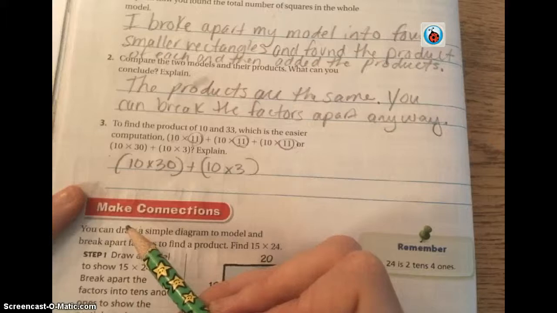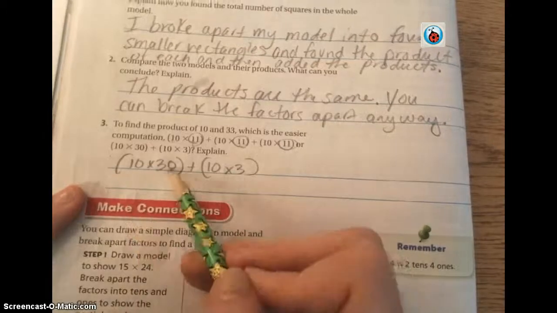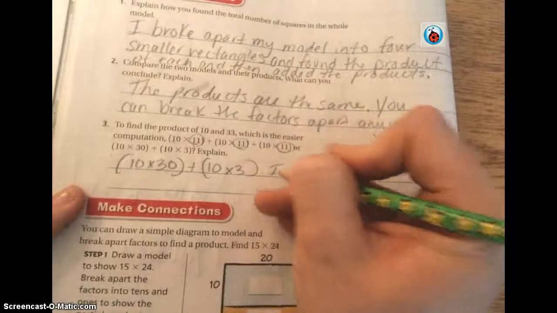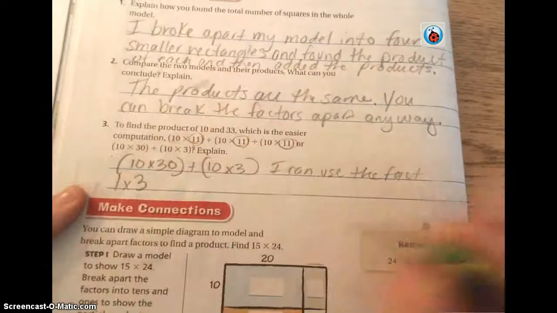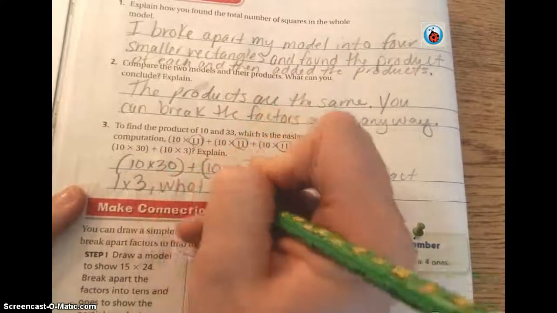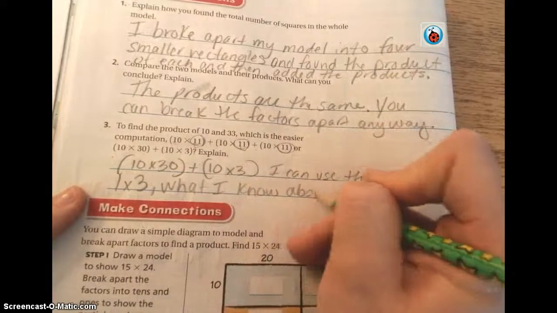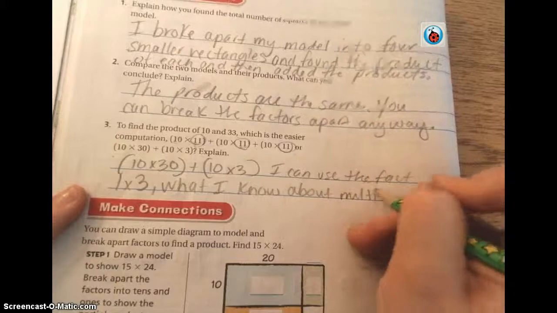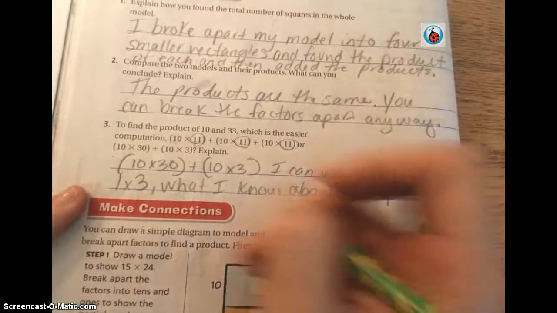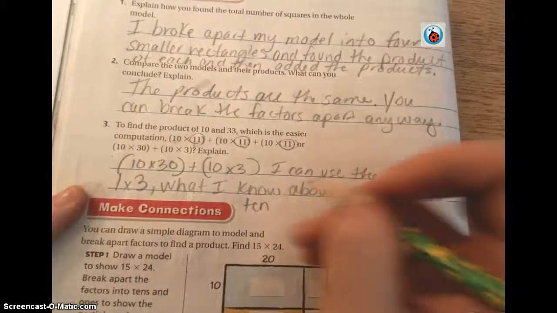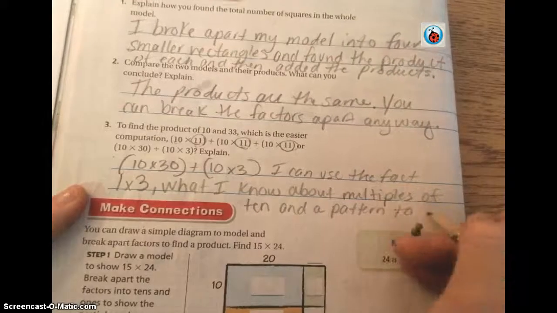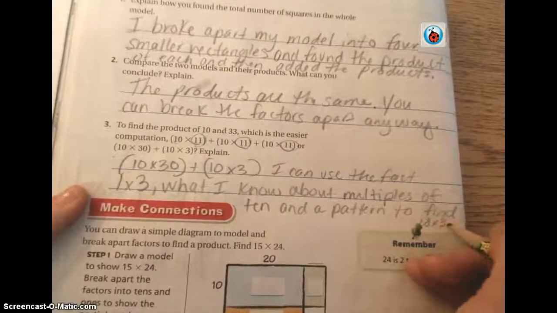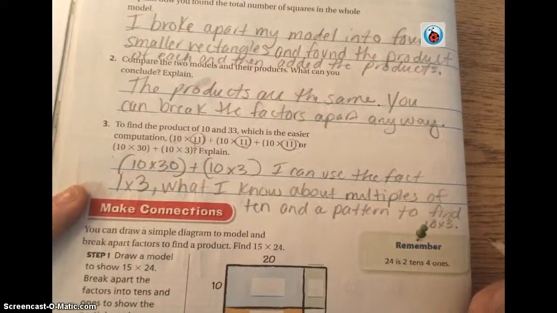Okay, so which is the easier way? And I'm going to say that 10 times 30 plus 10 times 3 is easier, because I can use the fact 1 times 3, because that's a pretty simple fact, and what I know about multiples of 10 and a pattern to find 10 times 3, because I know that 10 times 3 is 10 3 times, so I can count by 10. So 10, 20, 30. So I know 10 times 3 is 30.